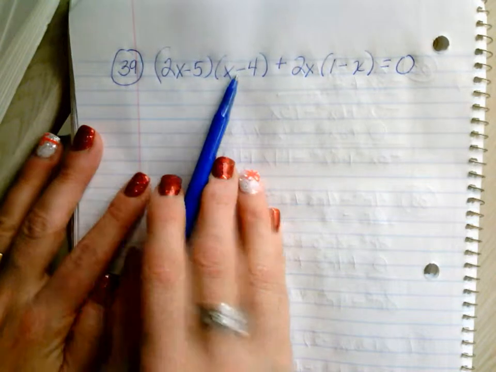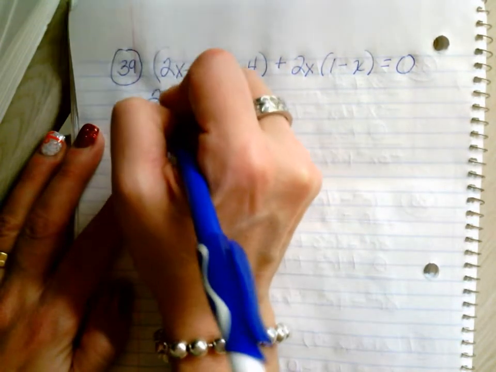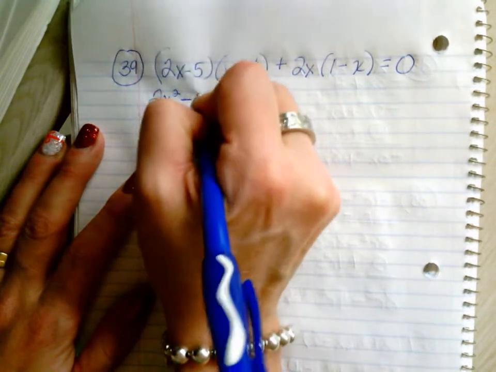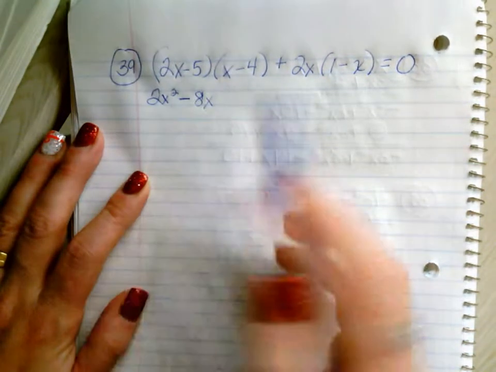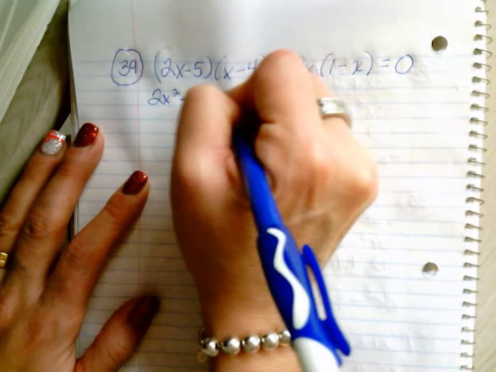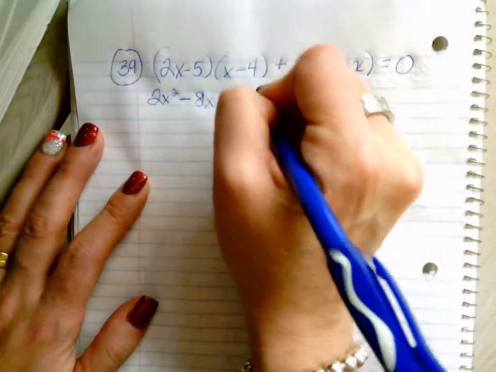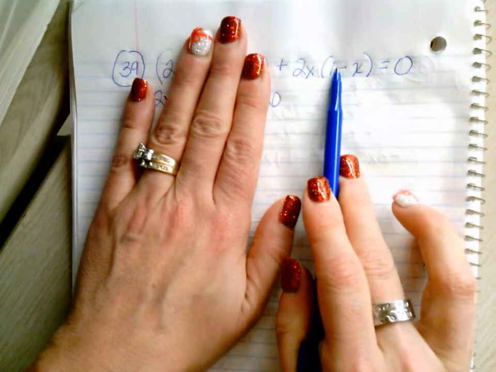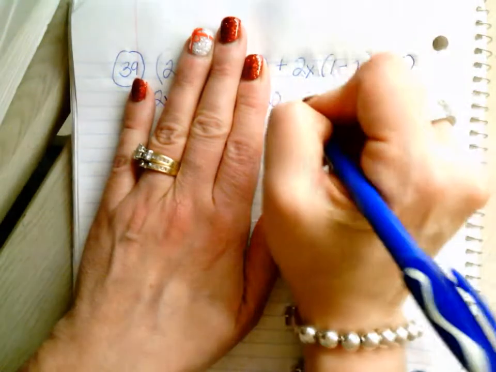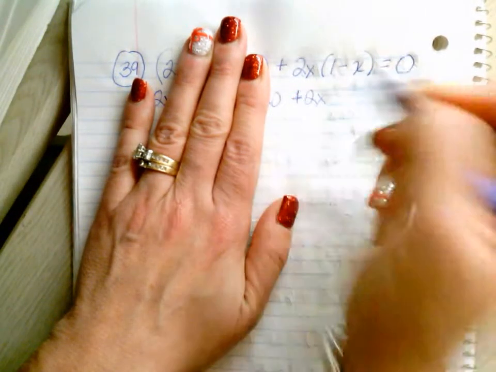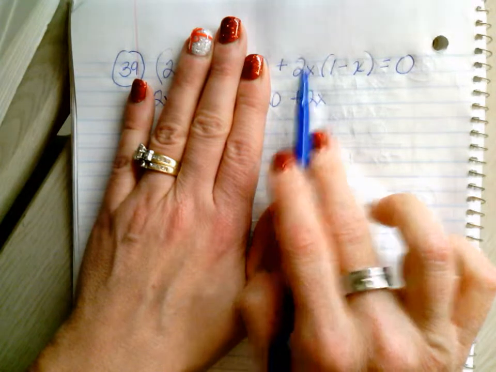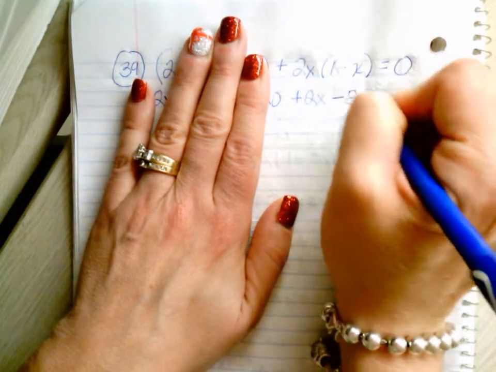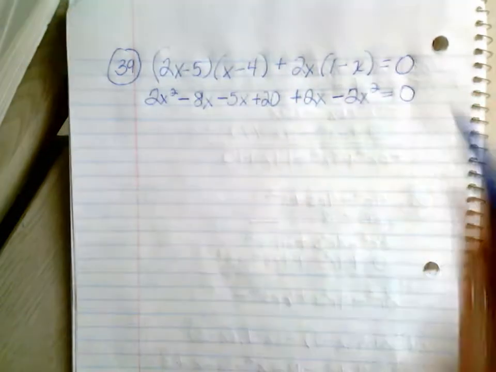F, 2x times x is what? Bravo. O, 2x times negative 4, negative 8x. I, negative 5 and x. L, positive 20. Okay, we're done with that piece. 2x times 1, positive 2x times a positive 1 is a positive 2x. Positive 2x times negative x is a negative 2x squared. All of that equals 0.